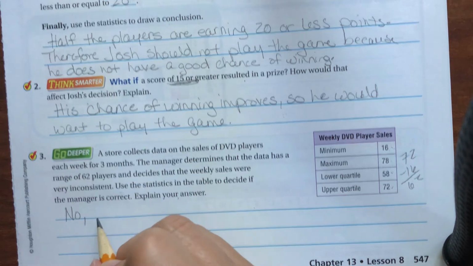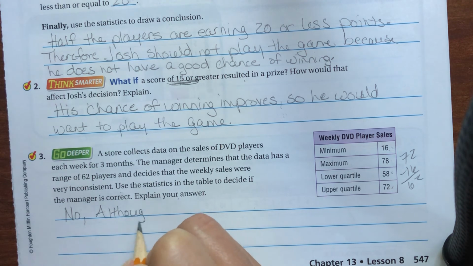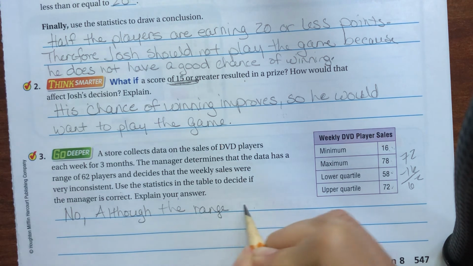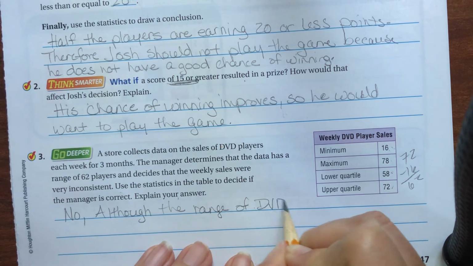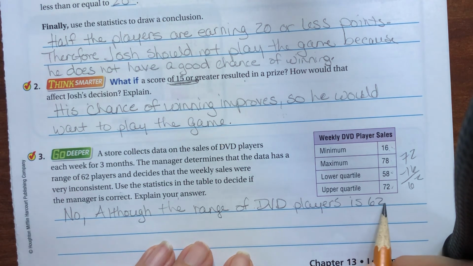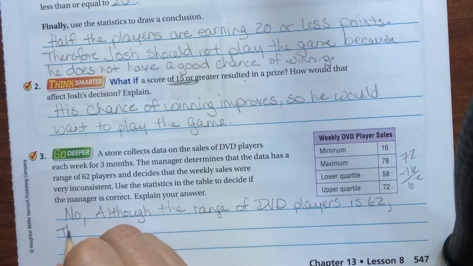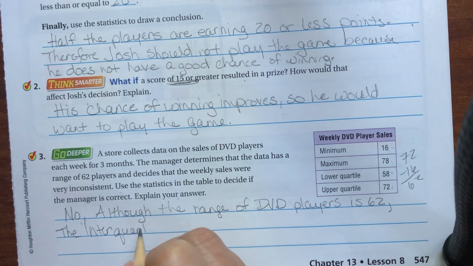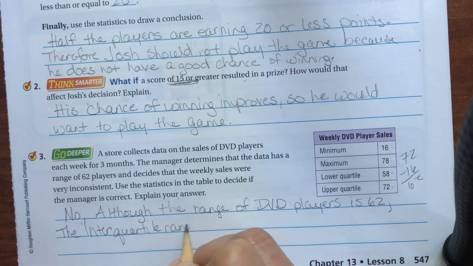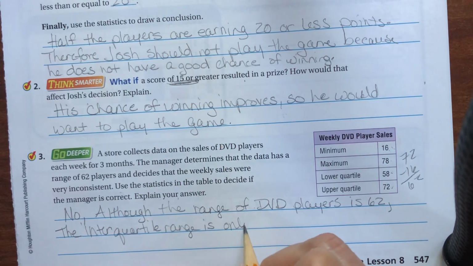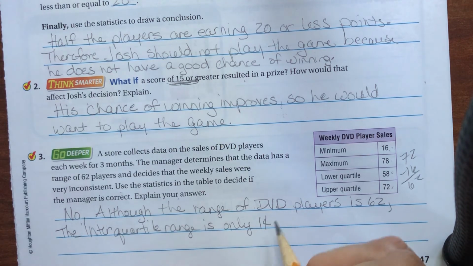So although the range of DVD players is 62, the interquartile range is only 14 players.